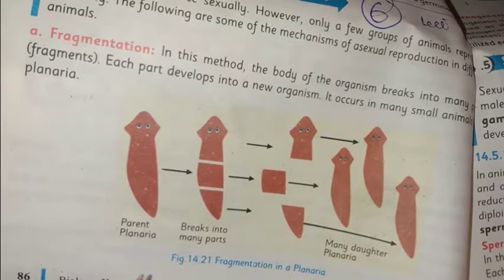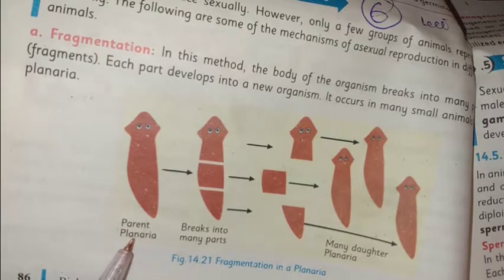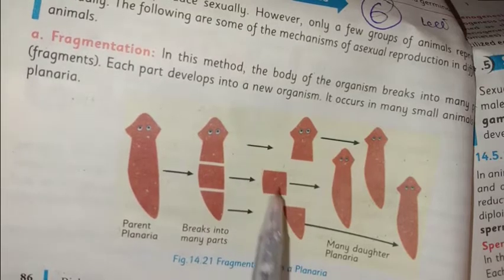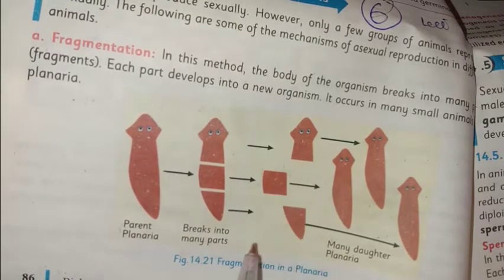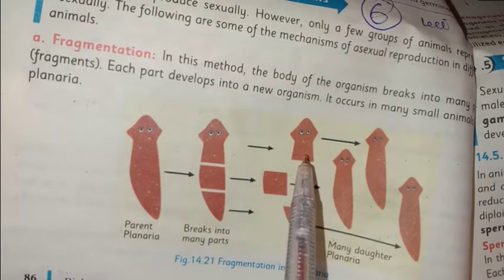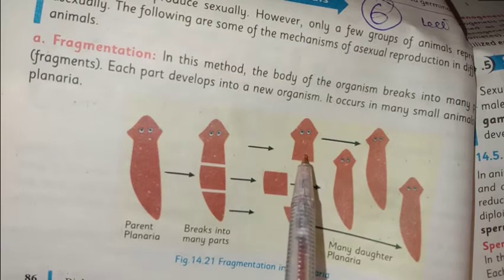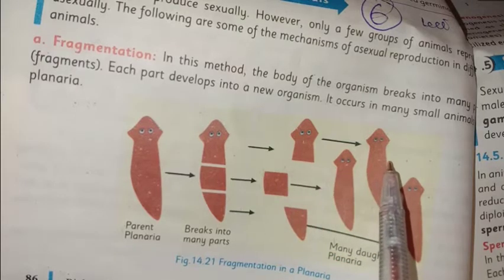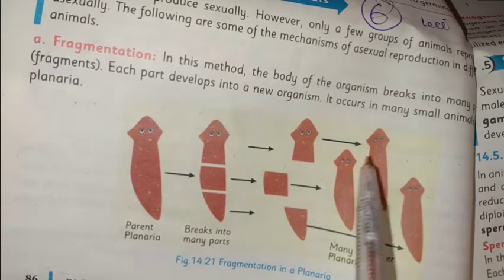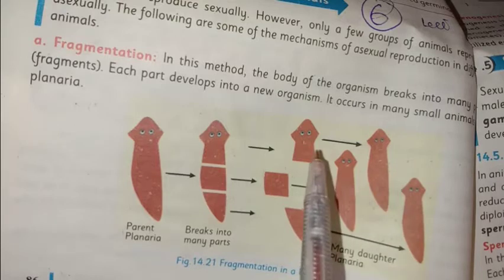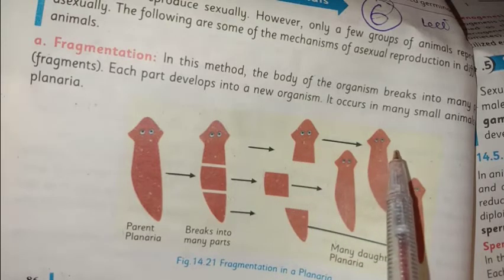The diagram shows fragmentation in planaria. This is the parent planaria, and the parent planaria breaks down into pieces. This is the head, and the parent planaria divides or breaks down into 3 fragments or pieces. This is fragment number 1, fragment number 2, and fragment number 3. Then each fragment develops into an adult planaria. So these are the 3 pieces, and these are the 3 adult planaria. Each piece develops into an adult planaria.